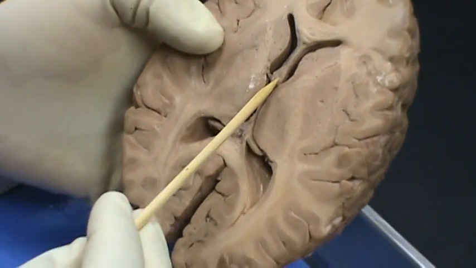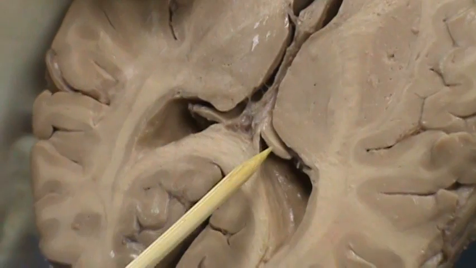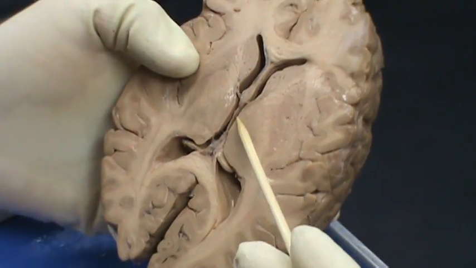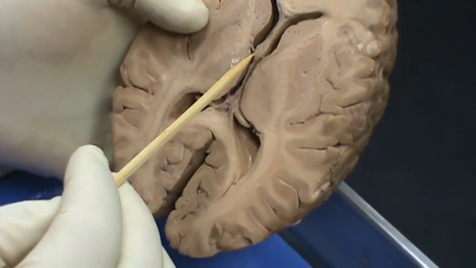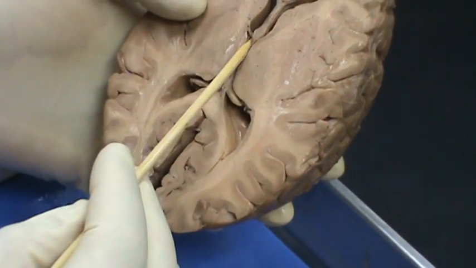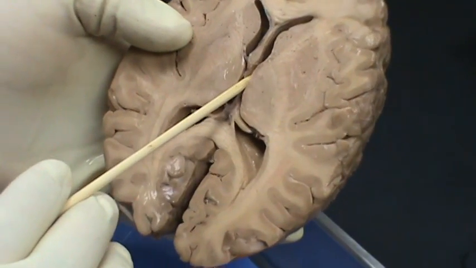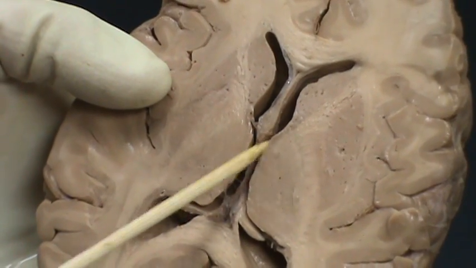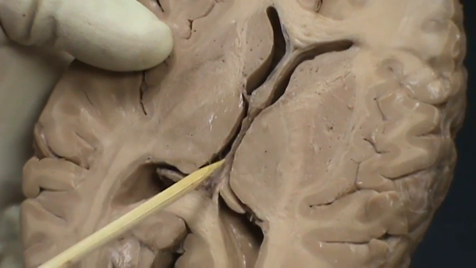Then we have this fornix, and you can follow the fornix to the sides. The fornix is going to come from the temporal lobe, and it's going to loop around, and it goes to this area, and that makes the genu of the fornix, where the interventricular foramen of Monro, that we look at in the midsagittal section, is located. The interventricular foramen of Monro is the canal that connects the lateral ventricles to the third ventricle right here.